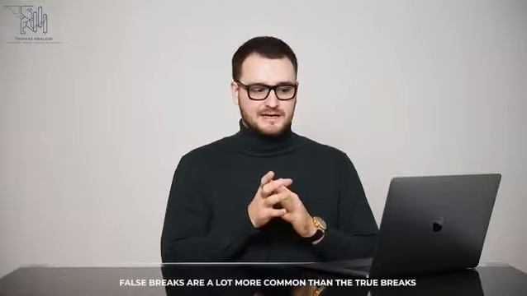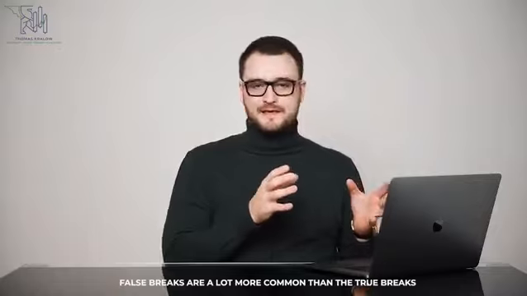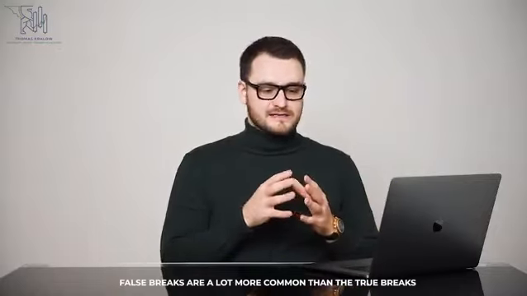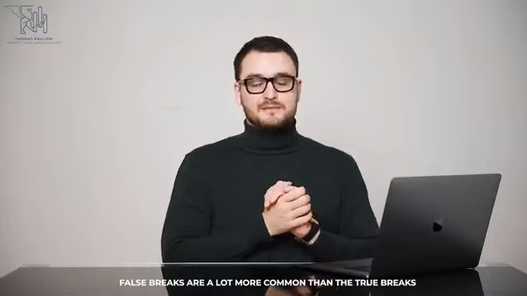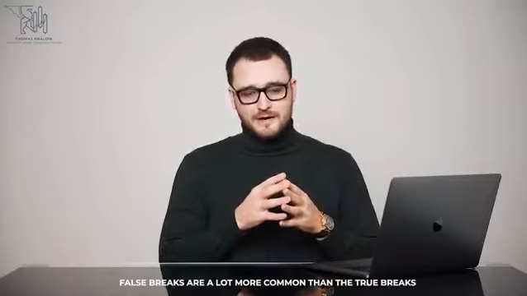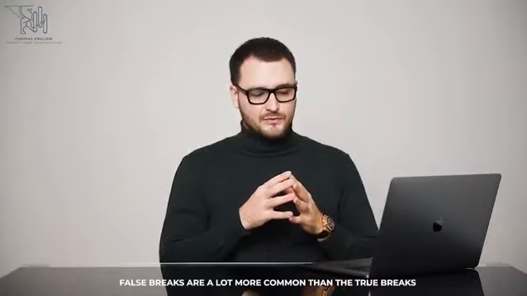the false breaks. The false breaks keep happening all over the place, and I'm able to trade them a few times per day. But the true break, it is a little bit more difficult, and it is a little bit more seldom. And as you will learn by the end of this learning program, it is quite difficult to trade both styles at the same time.